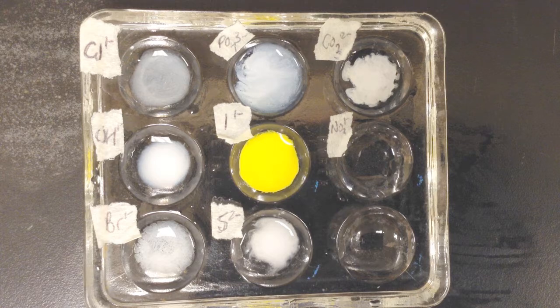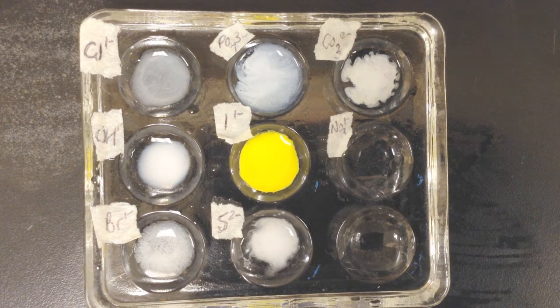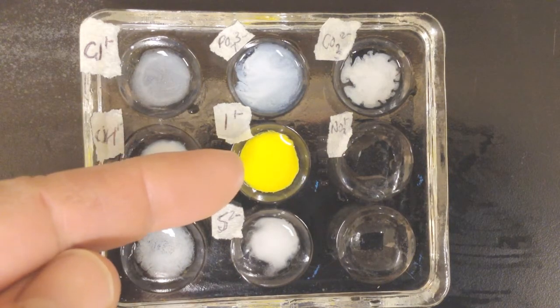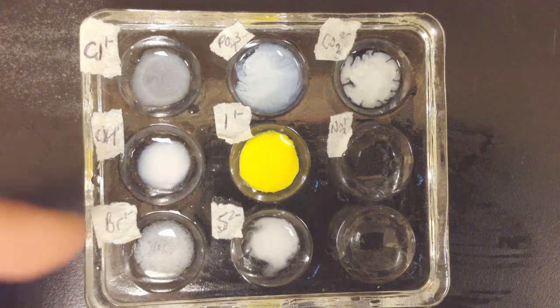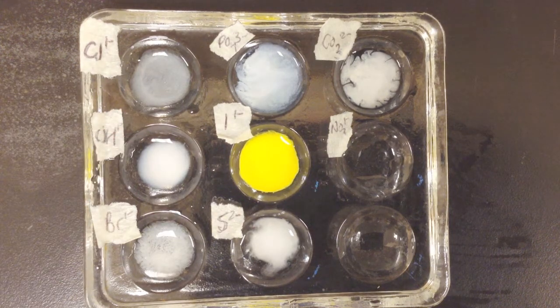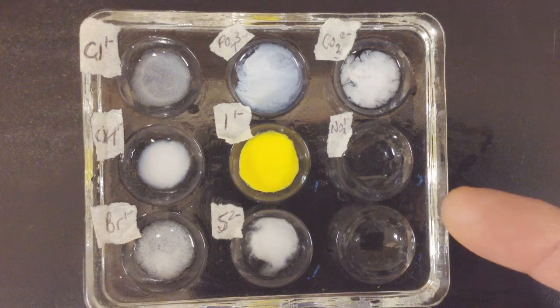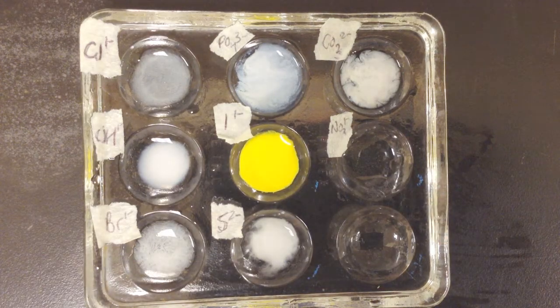Again, the precipitates that are formed aren't all the same, right? You can tell that this is a super bright yellow color, which is really neat. Some of these have more of a bluish, whitish tinge to them. The only one that didn't react was the nitrate. All right, there is lead 2+.